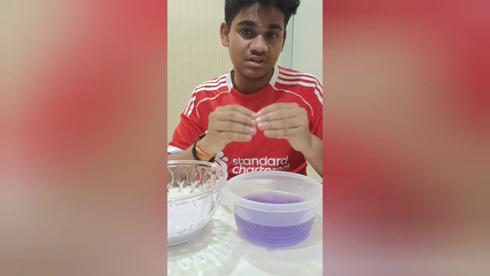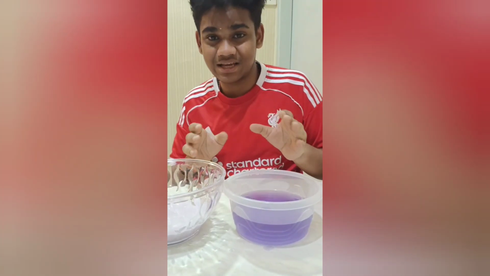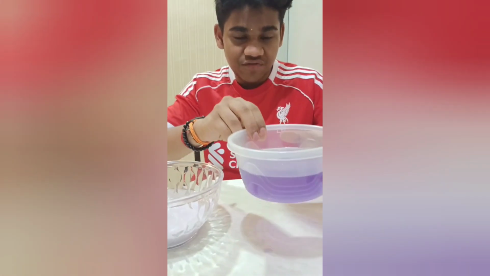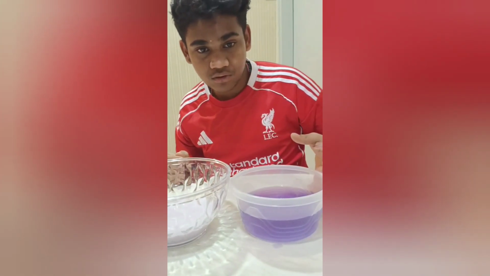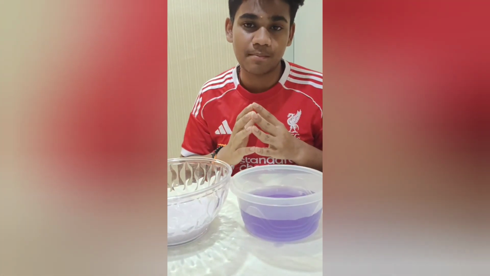However, if the water turns green or yellow, that means it is alkaline. As you guys can see, the fish tank water still stays purple. That means it is neutral. Okay, as I said, based on my research.